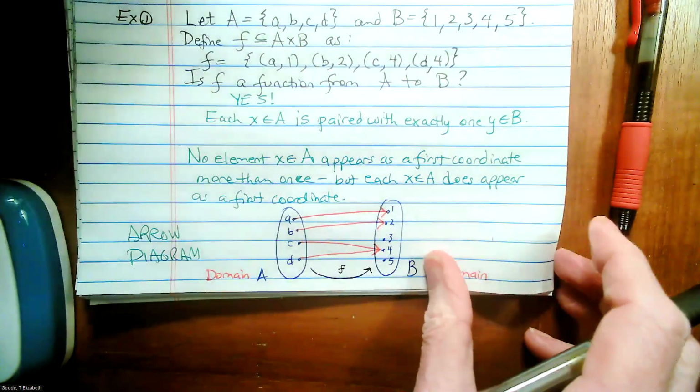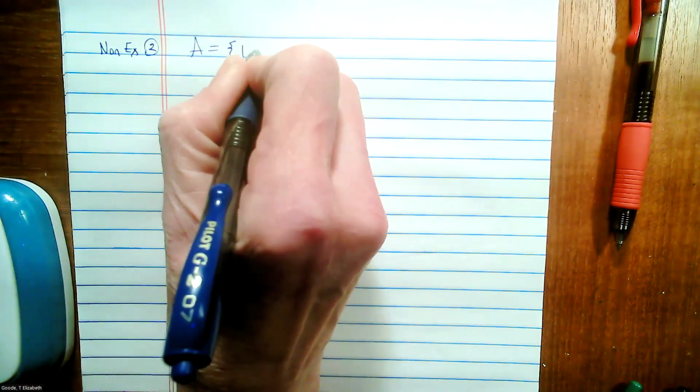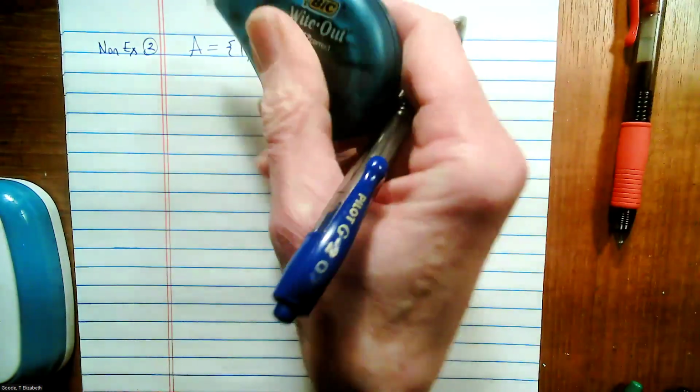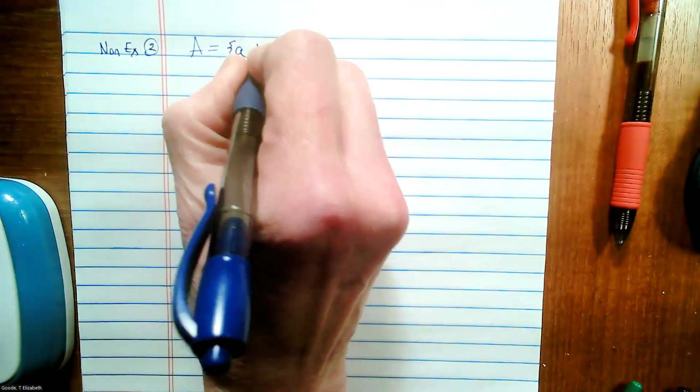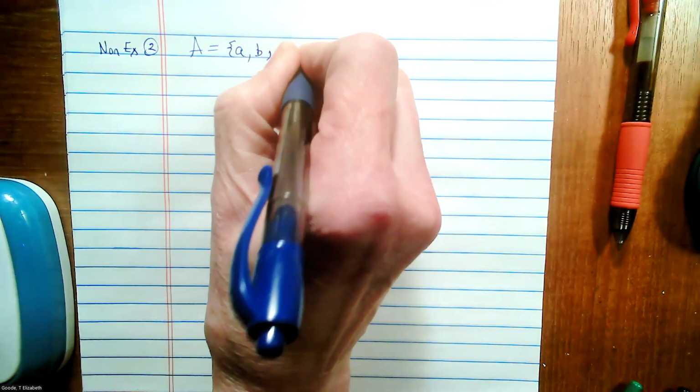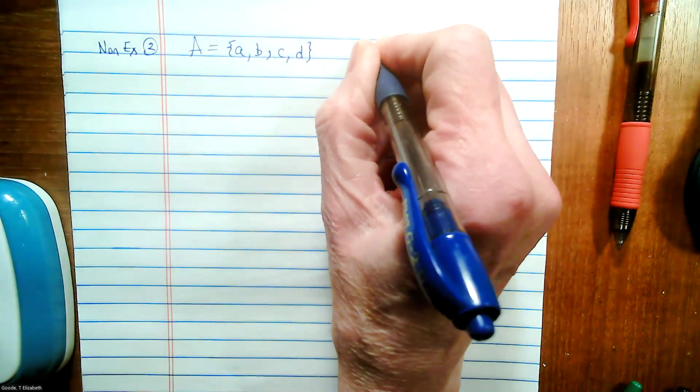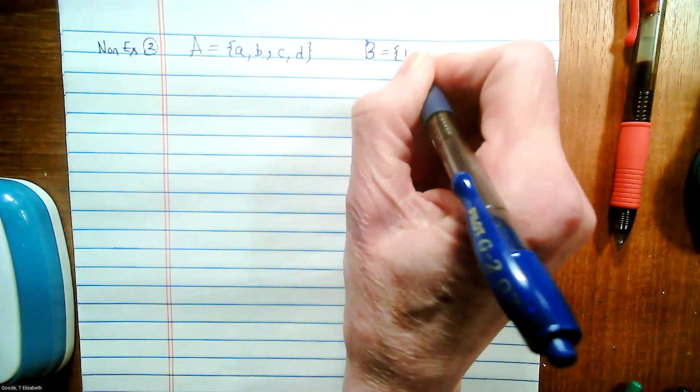So if we want to look at a couple of non-examples of functions so that we can really see a whole picture, here's a non-example. We'll use the same A, with little a, little b, little c, little d, and B has 1, 2, 3, 4, and 5.